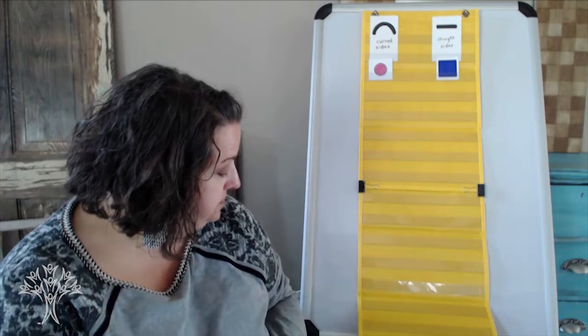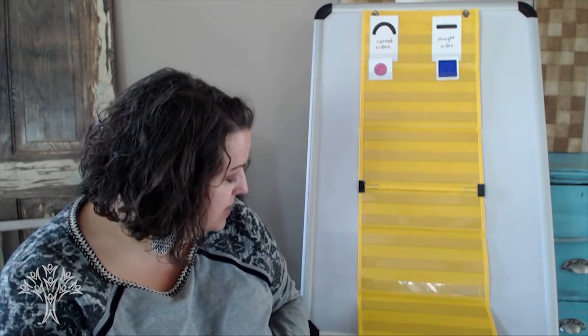I bet you've done a sort before with your kindergarten teacher when you were in school. So we're going to go ahead and continue to do this sort. Let's see, let's grab another shape. What about the hexagon? Does the hexagon have curved sides or straight sides? Point to which column I should put it in.